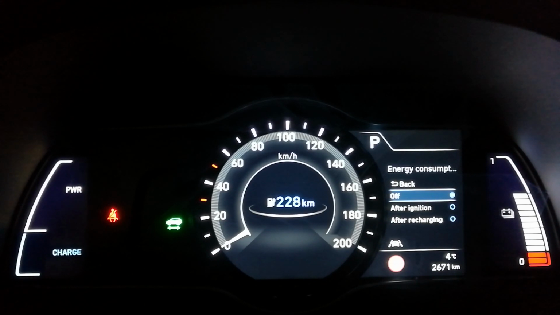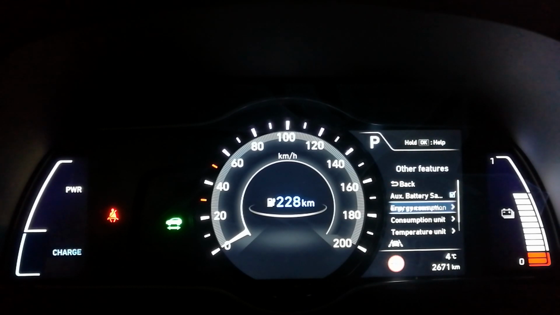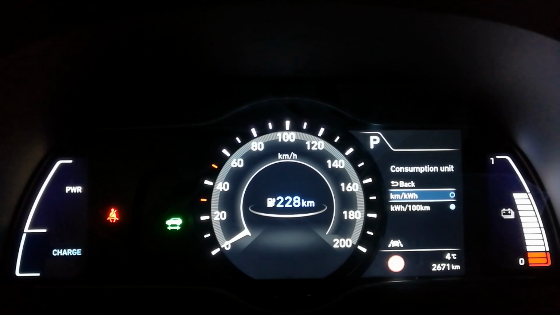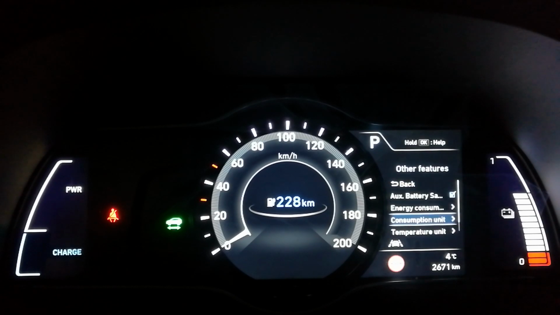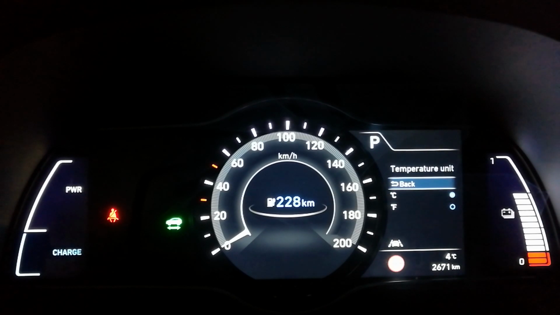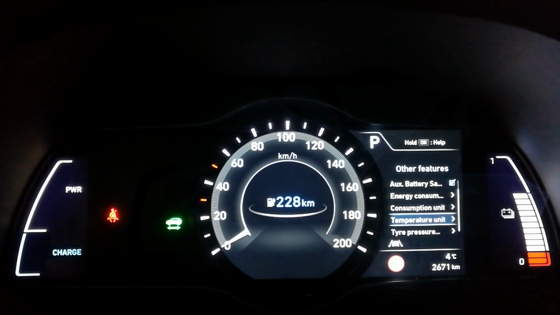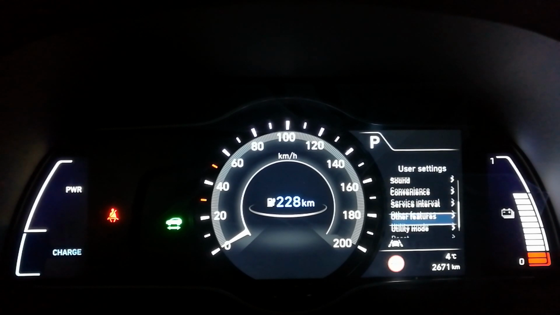Energy consumption unit. This is your average consumption. You can select that every time it's off, so it's not resetting by itself after charging, or every time you turn on the ignition, the average will be reset. Then of course a unit for your consumption, for your temperature, tire pressure unit. By the way, the unit for temperature, you can also change this on the climate. When you press off and auto button at the same time for a few seconds, it will go from Fahrenheit to degrees and vice versa.